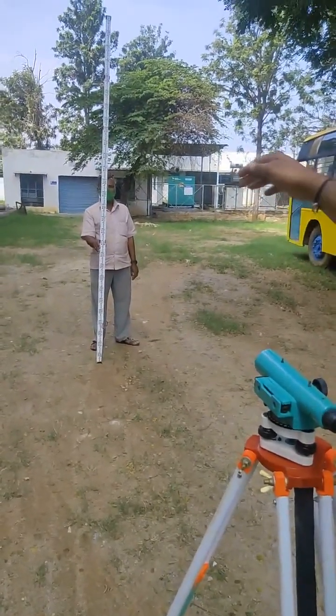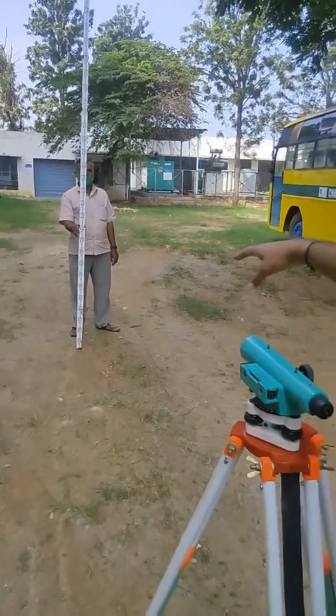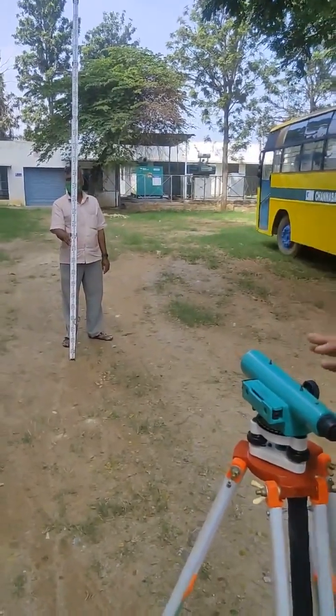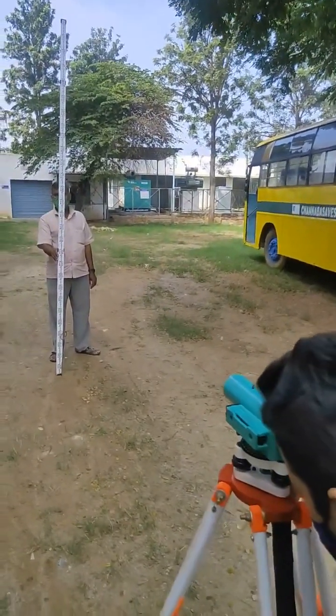So at point A, the leveling staff is placed, and I will take the reading.